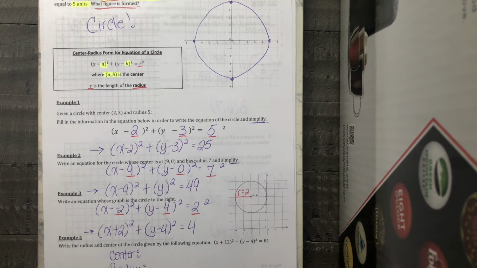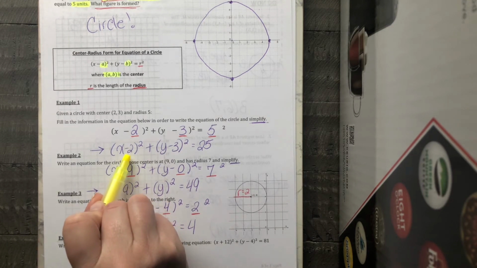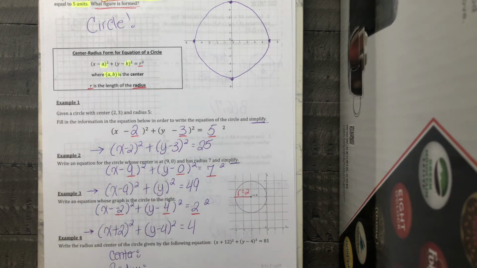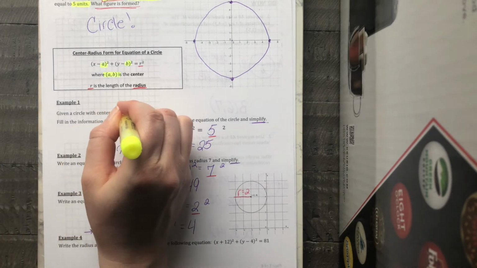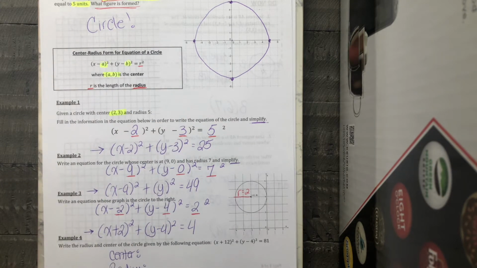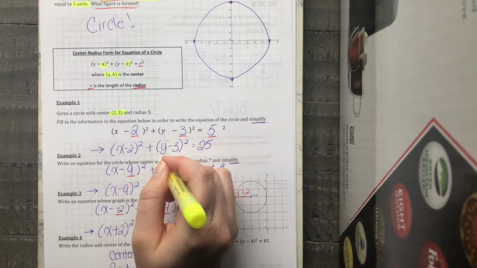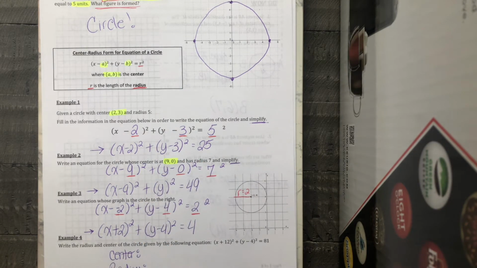If you notice in example 1, when you look at the equation, it looks like the center is -2, -3, but it wasn't. It was originally +2, +3. When you look here, it looks like the center is -9, 0, but really it was +9, 0.